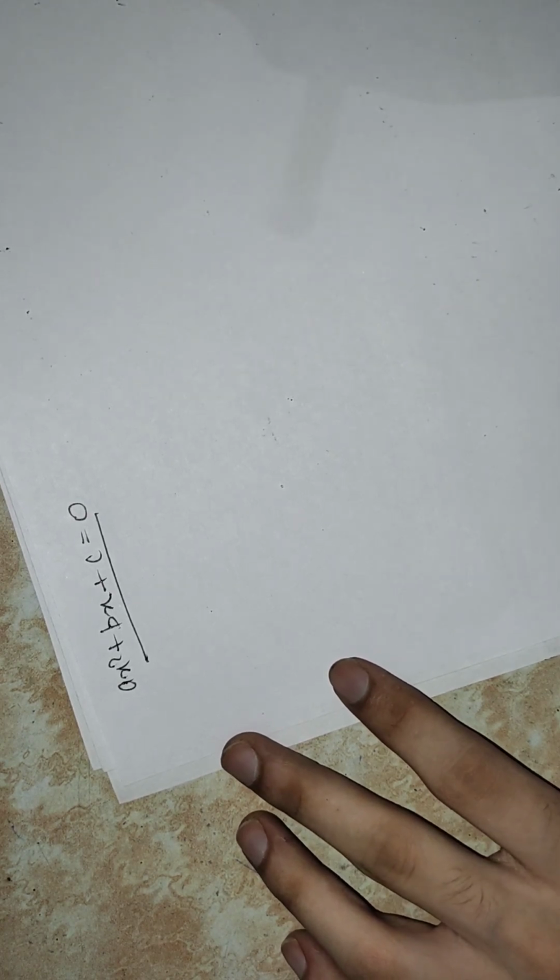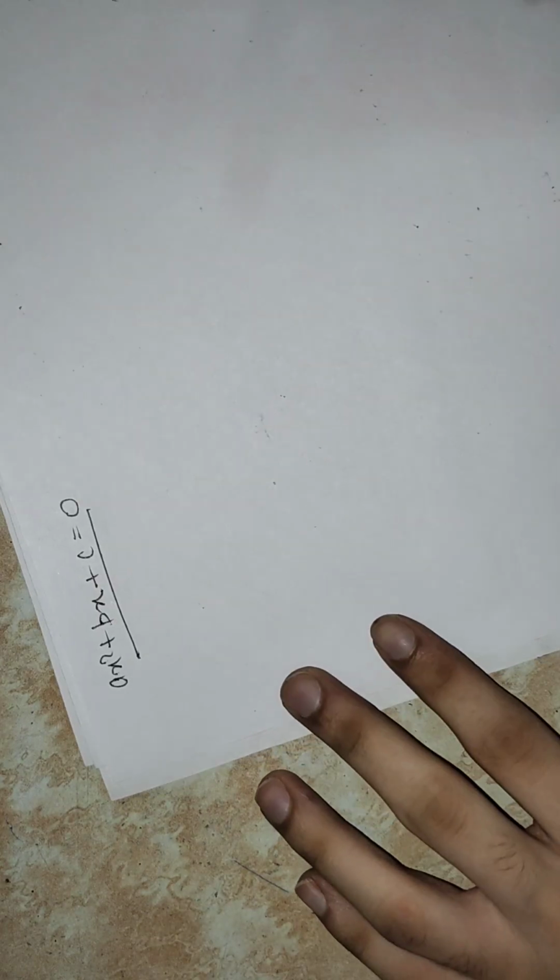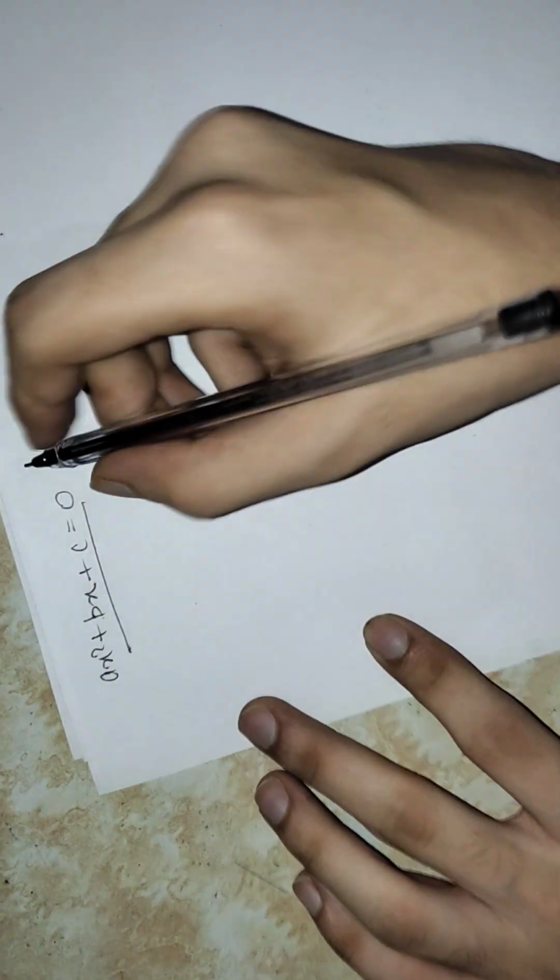Roots can be real, roots can be imaginary. We do not say anything about the nature of the root, but we know that a root is some value of x which is satisfying the equation. Now we will find the roots of this quadratic equation.